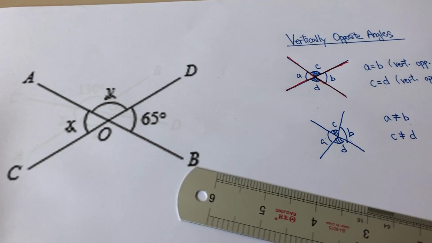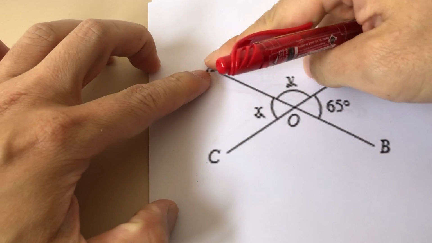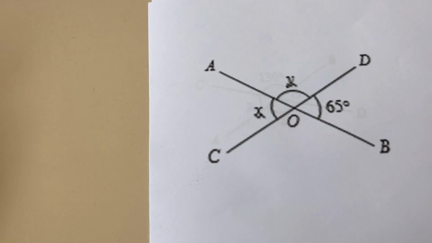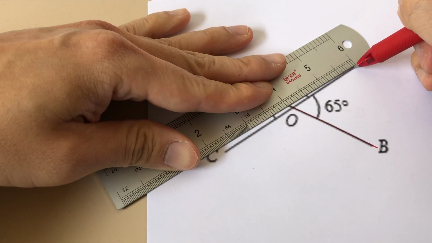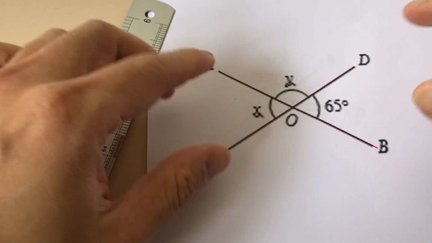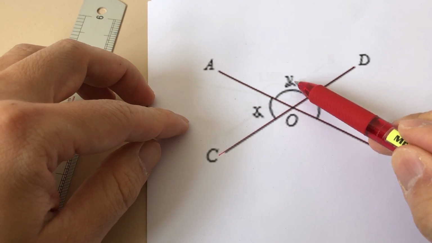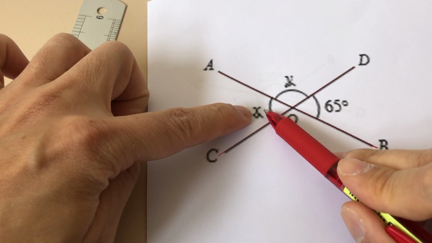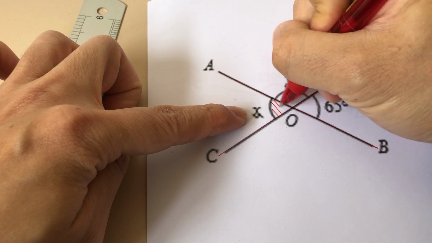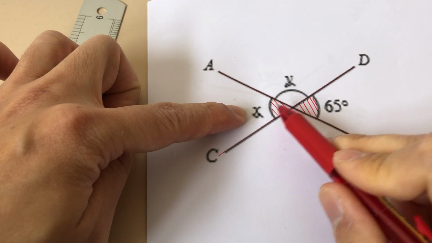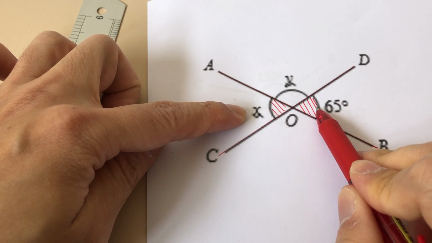So let's look at the math. Let's look at this case. In the question, we know that AB and CD are straight lines. So let me use a red color. AB and CD, they are straight lines. And therefore, we have 2 angles to find. We have to find X and Y. What about X first? What do you think X is? Yes, X and 65 are just a pair of vertically opposite angles, and therefore they must be the same.